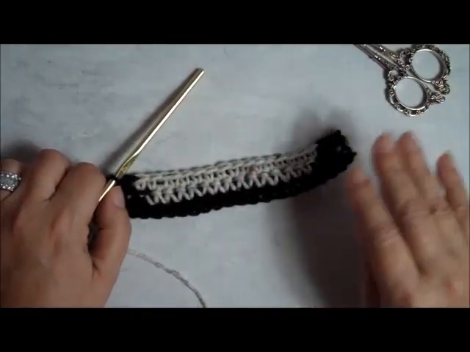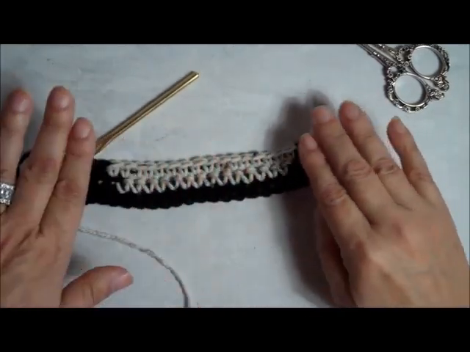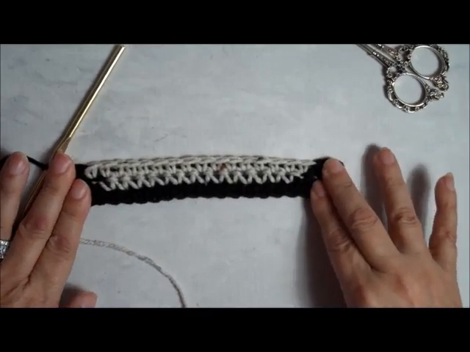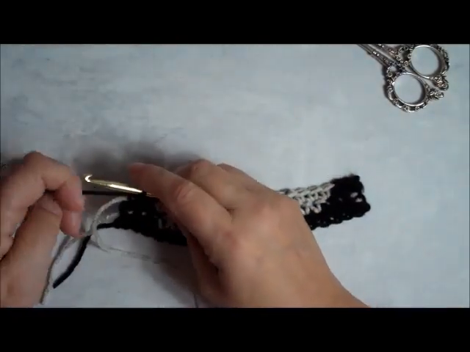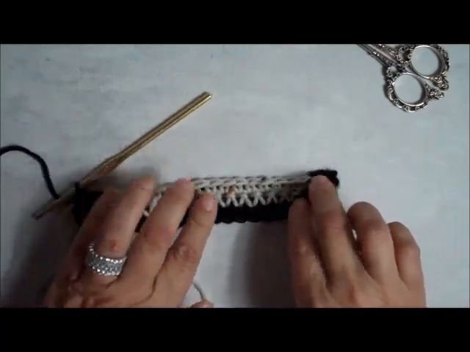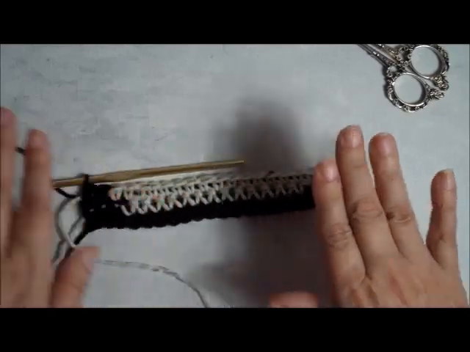And believe me, you'll buzz through it. Just once you get going, it's just like anything else. You'll buzz right through it. Okay, see how we're pulling up a little bit? So we don't want to do that. So we want to just go ahead and give it a gentle little tug and flatten it out. And what we're really doing is we're just really pulling out that black yarn, that carried yarn, to just let it lay flat.